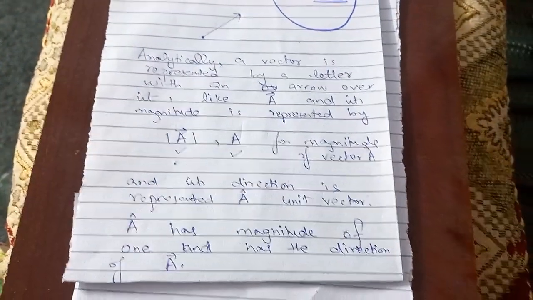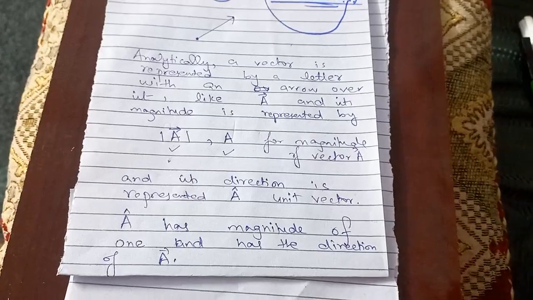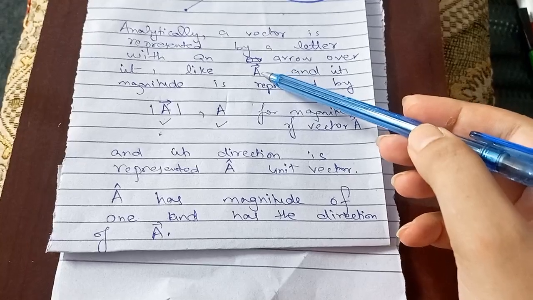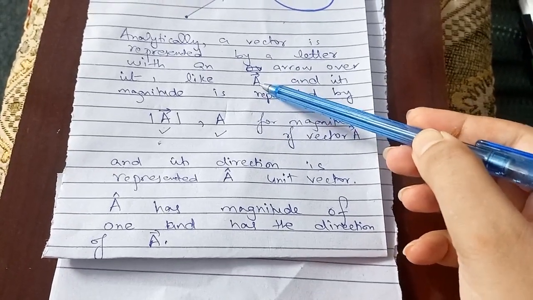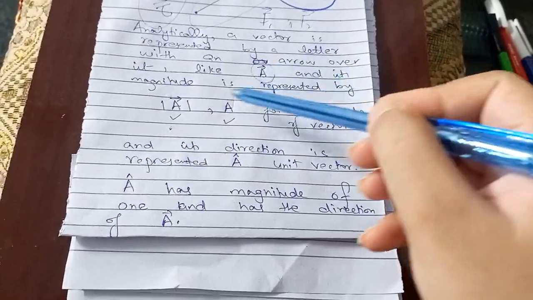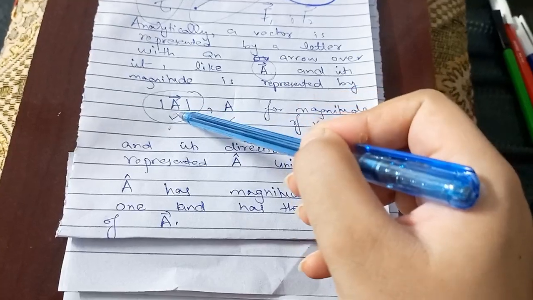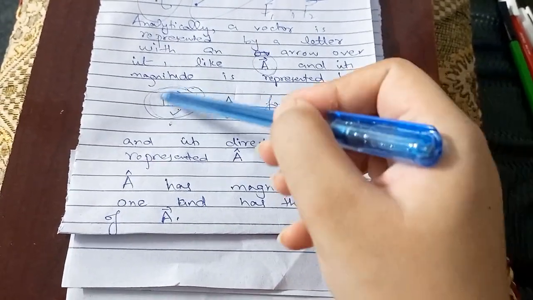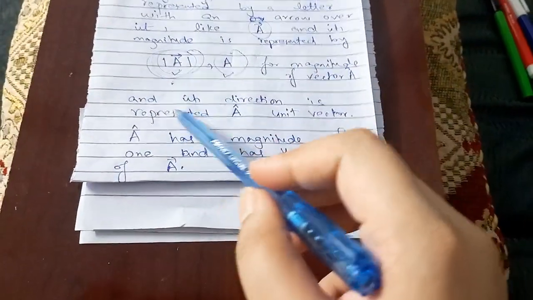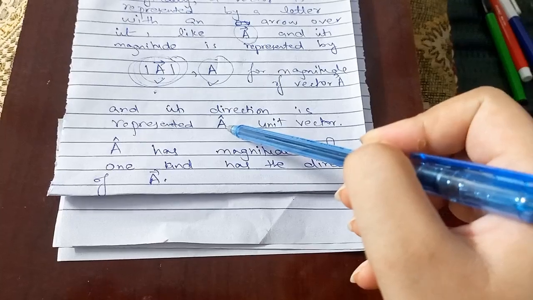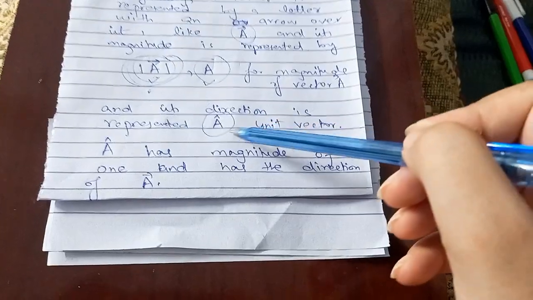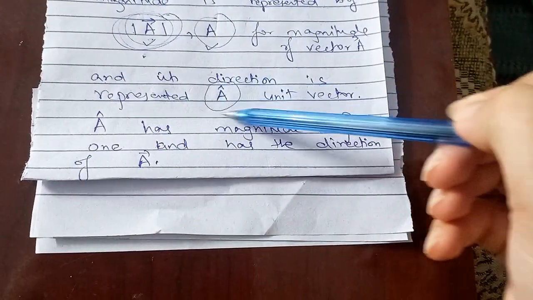Now we need to know the symbolic as well as the mathematical representation of a vector, and for that purpose we learned that we can represent a vector by some symbol, which could be capital alphabets, small alphabets, or a combination of those symbols with an arrow over it. Its magnitude is represented by this symbol, the modulus of the vector, or simply A, which also shows the magnitude of vector A, and its direction is represented by the alphabet used to represent the vector with a hat over it. This is a hat symbol and we call it a unit vector.